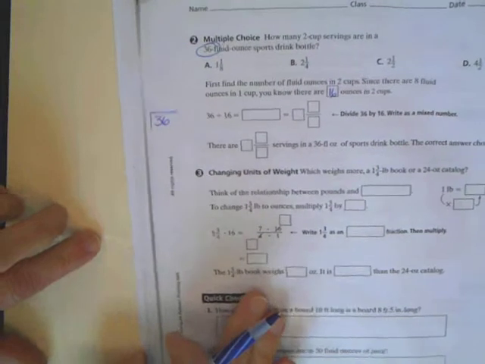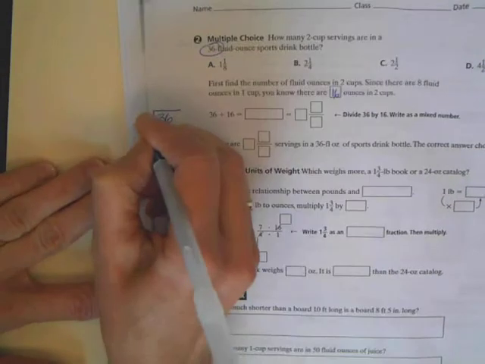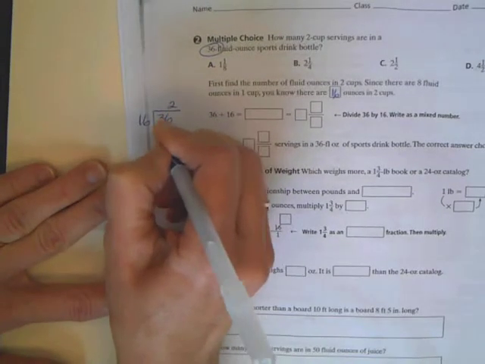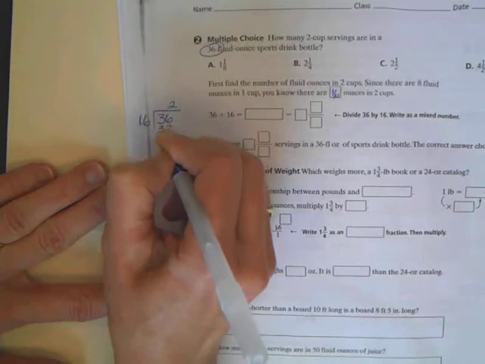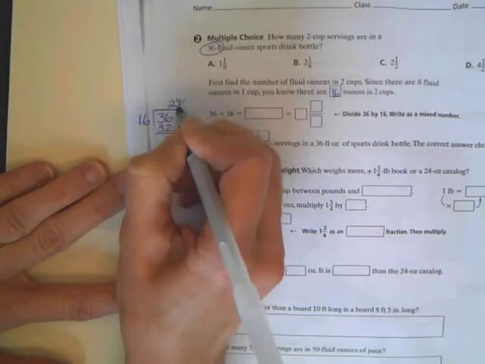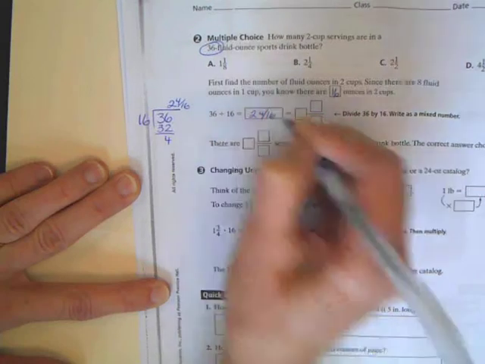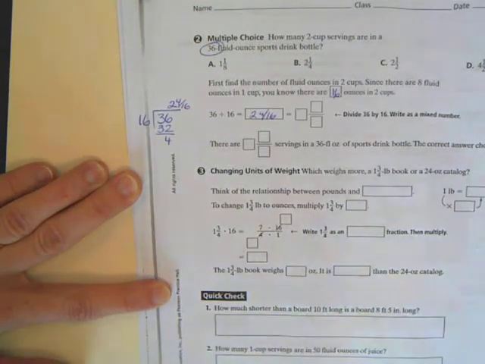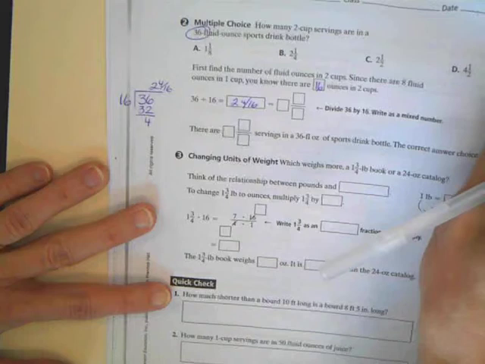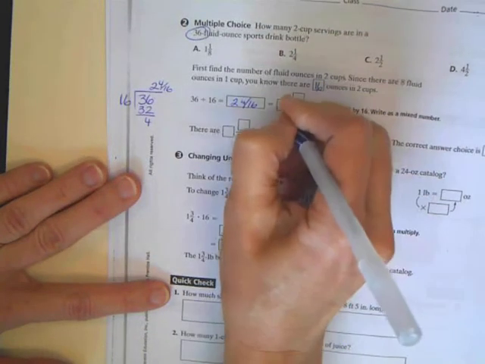So let's just do this. 36 divided by 16. All right, so 16 times 2 is 32. So it's 2 4/16, which simplifies to 2 1/4.